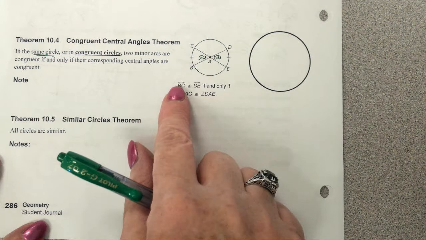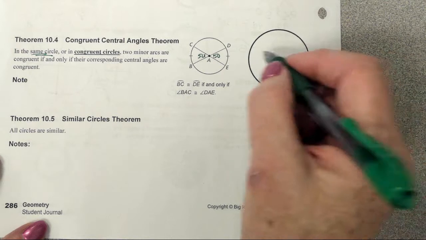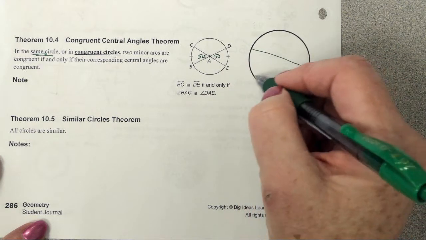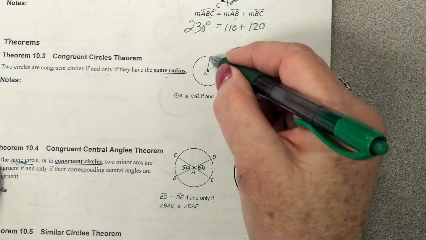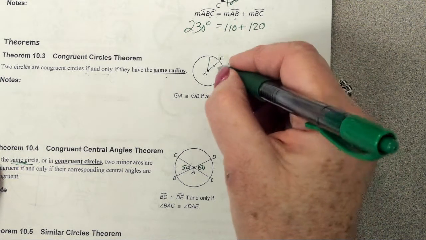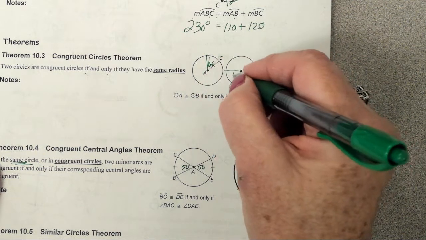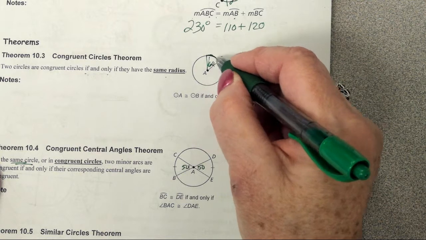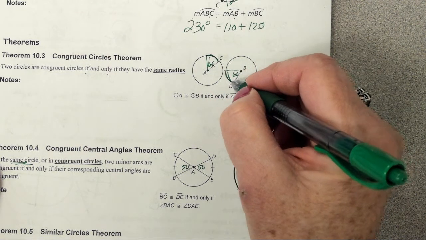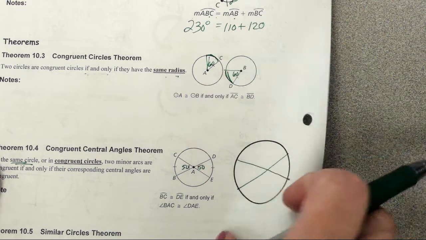So we can say that arc BC is congruent to arc CD. Or if we have congruent circles like the 2 up here, if both of these had 60-degree central angles, then I would know that this arc was congruent to this one. I'm using 2 different circles, but I know that they are congruent circles.